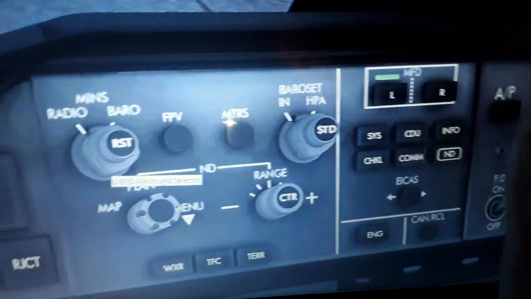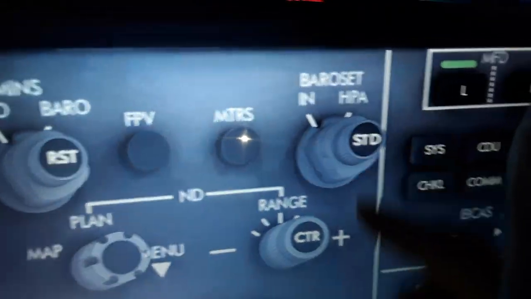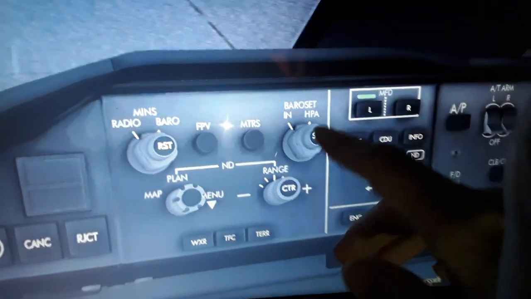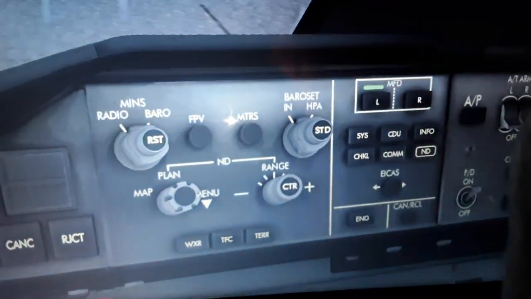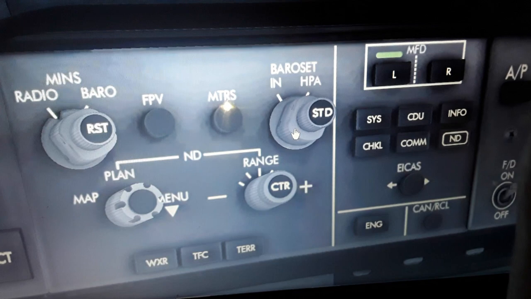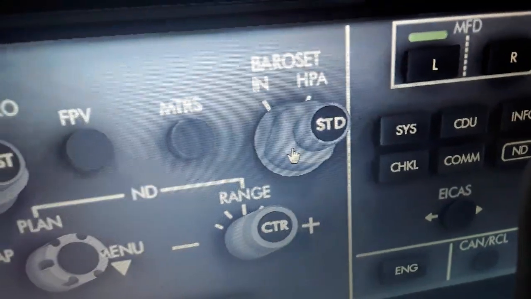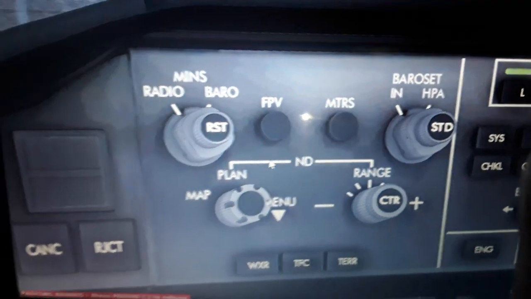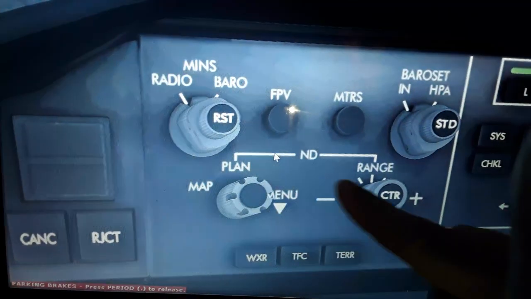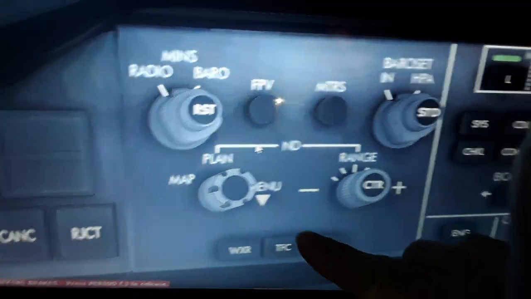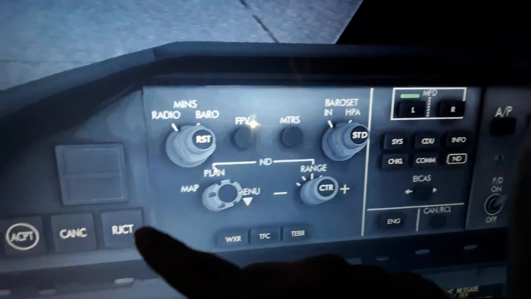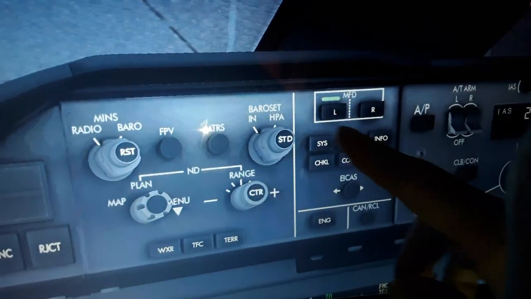Right now it is 29.92 standard barometric, or 1013 hectopascals. We can either increase or decrease and select either hectopascals, as you can see like this. Also set the radio minimum, so this is for the display of the map. Accept, cancel, reject, some warnings or occasions here.